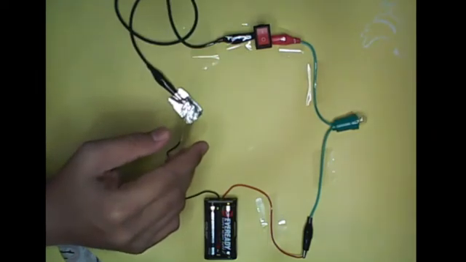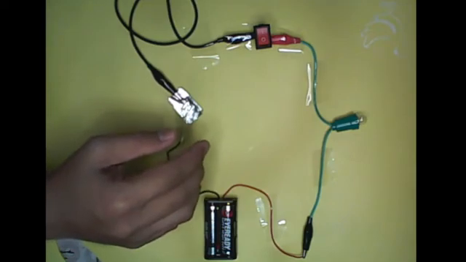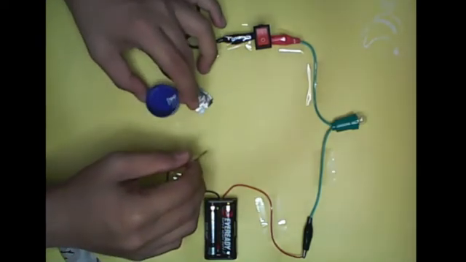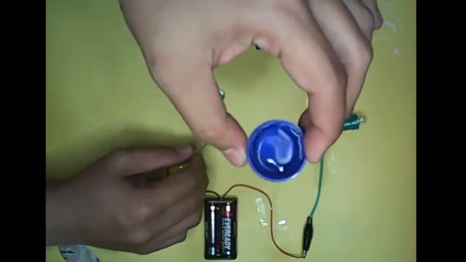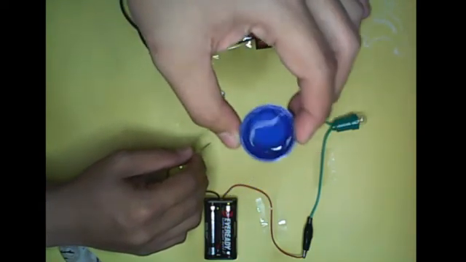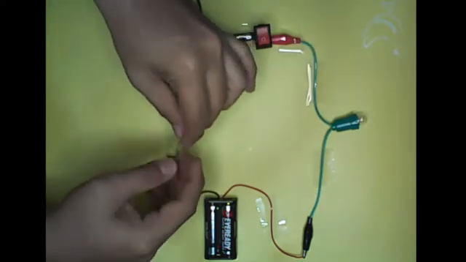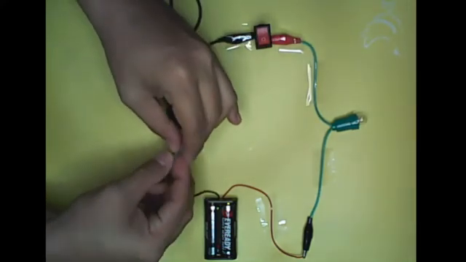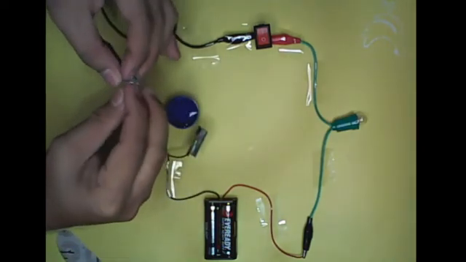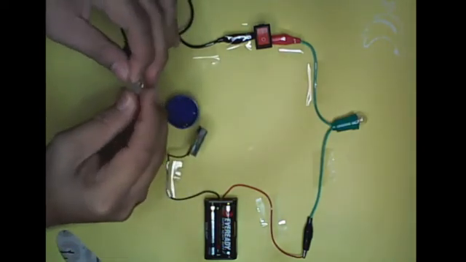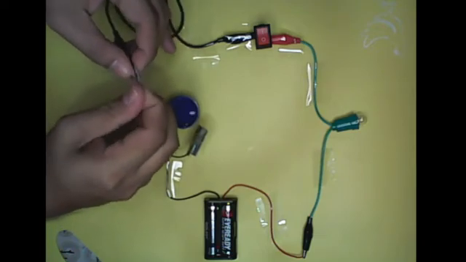One more experiment I want to show you, which is here. In here, water, okay, in here water. So if you put water, the aluminum, wait, let me show.